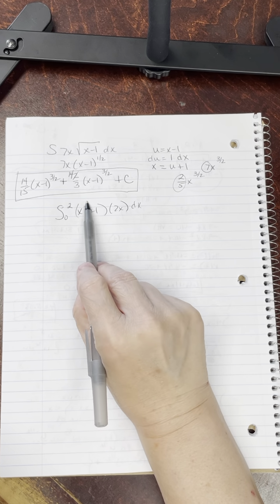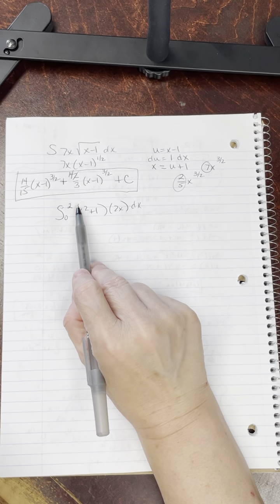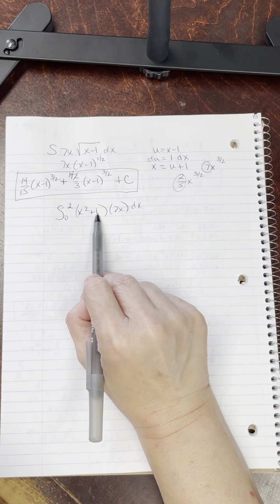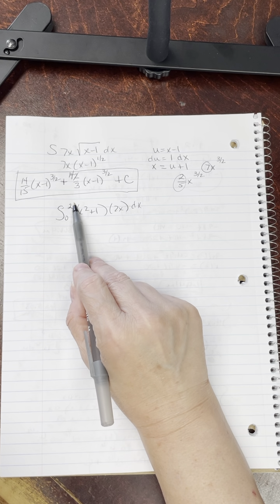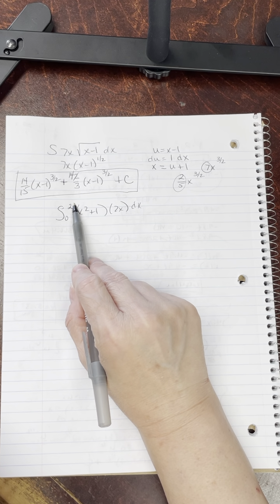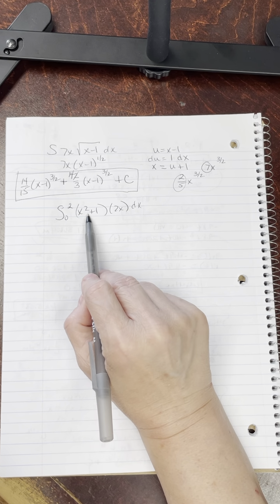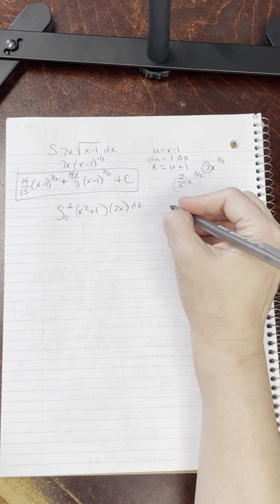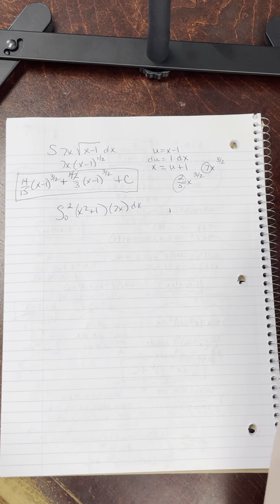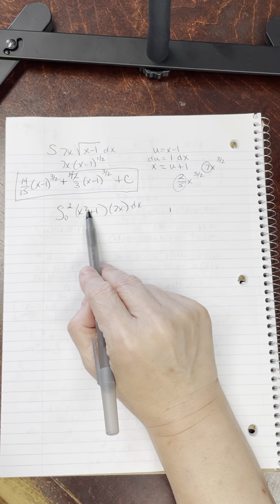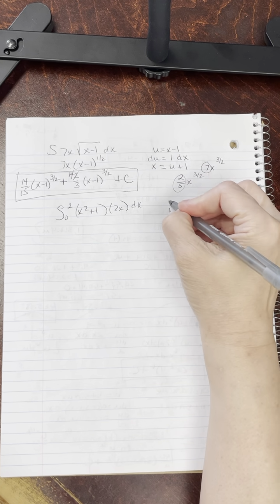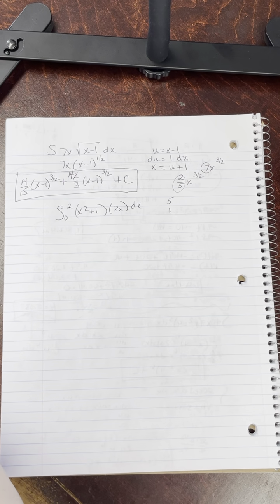When you do your u substitution here and you say that u equals this, you are in essence changing where your boundaries should be. So if you plug in the 0 to u squared plus 1, you get 1 should be the lower limit. When you plug in 2 squared plus 1 is 5. 5 should be the upper limit that you're going to be actually using at the end.